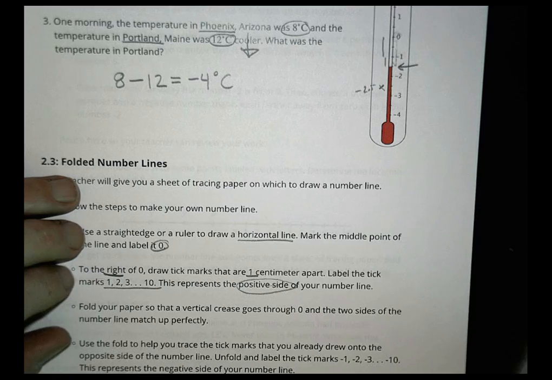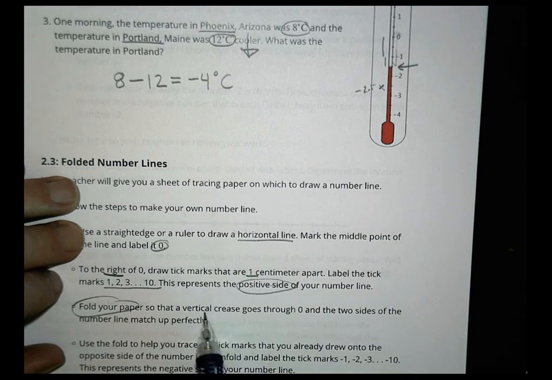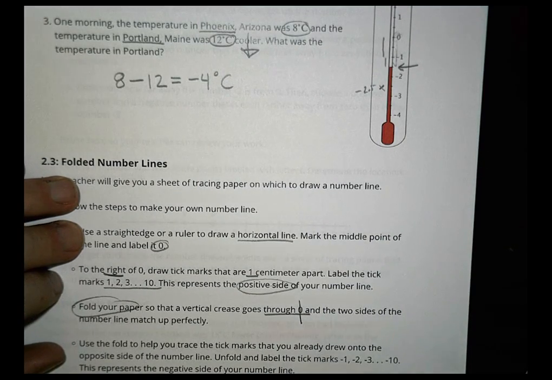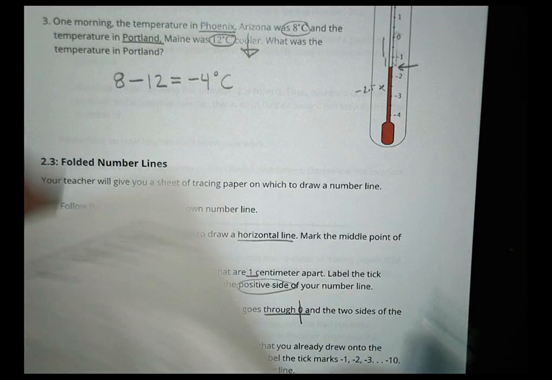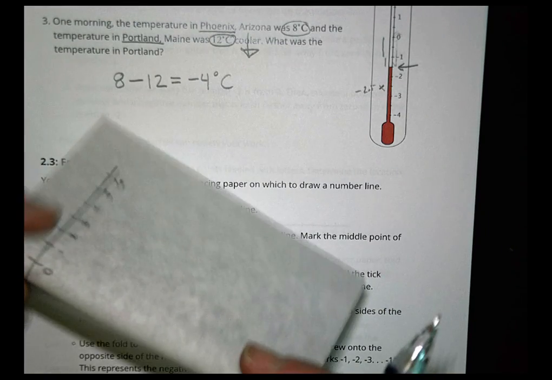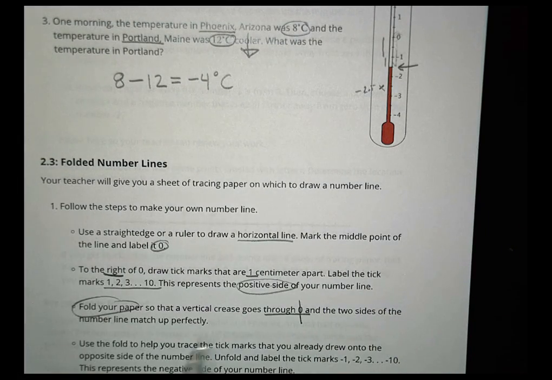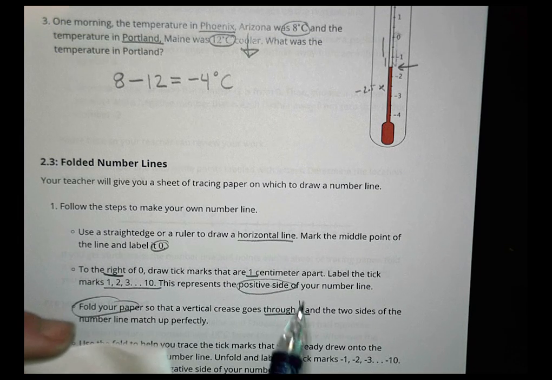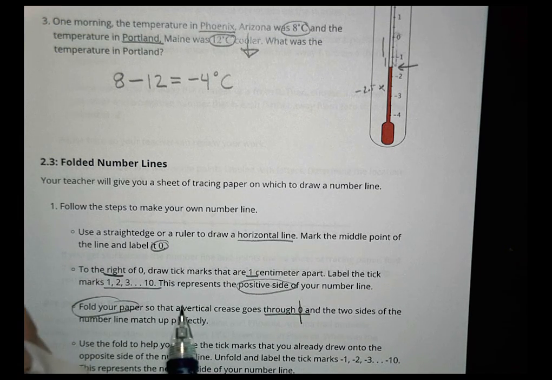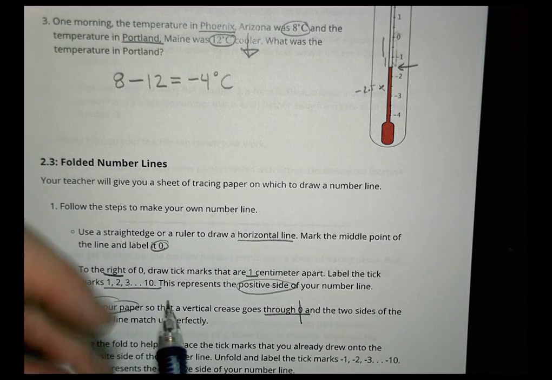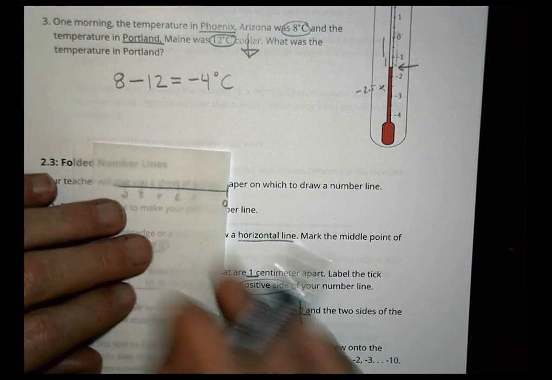The next thing says fold your paper so the vertical crease goes through the 0, and the two sides of the number line match up perfectly. So we're going to fold this up at the 0 point. Let's see if I can get this right there. And I want the line where it needs to be.